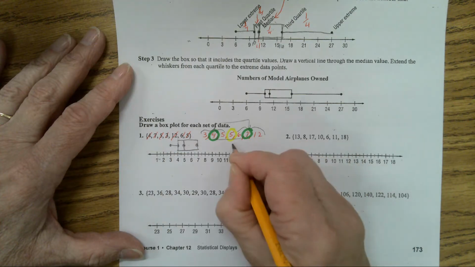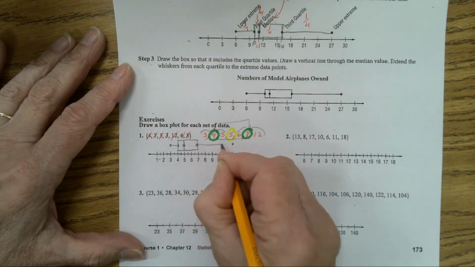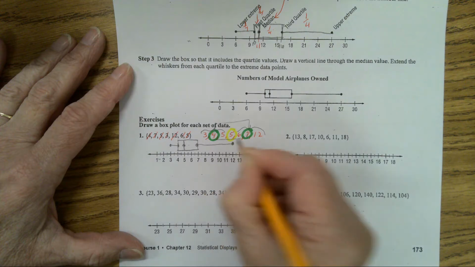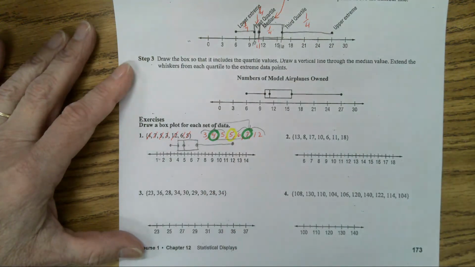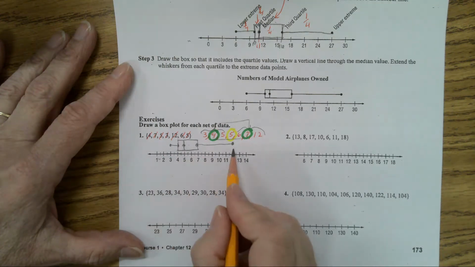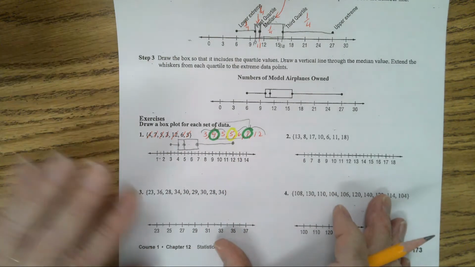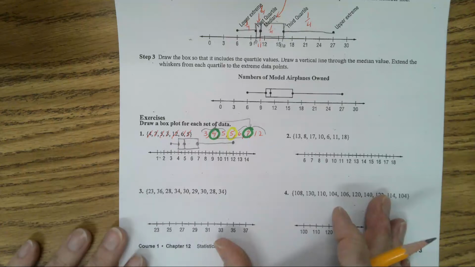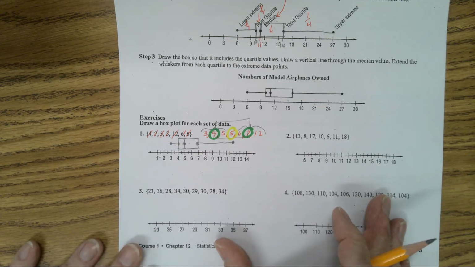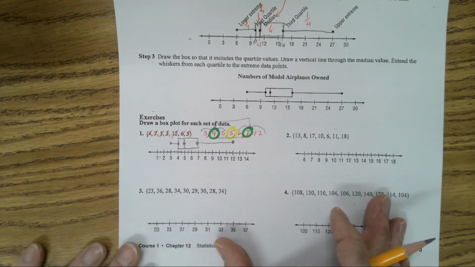And a 12. Why do we call them whiskers? I don't know. Because they look like whiskers. Yeah, but they're not the same. This cat's got weird whiskers. This one's shorter than the other one. But they are whiskers. So, class, shh. That's just the term we're using.